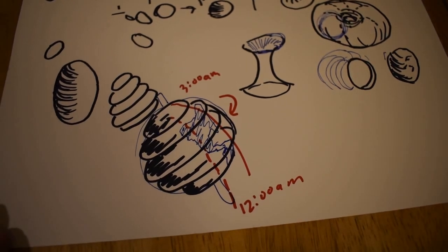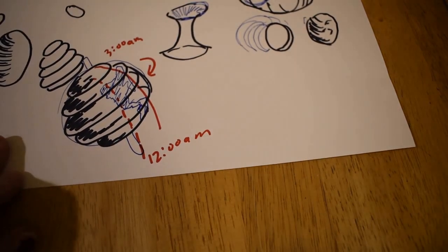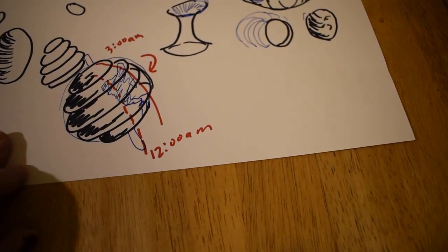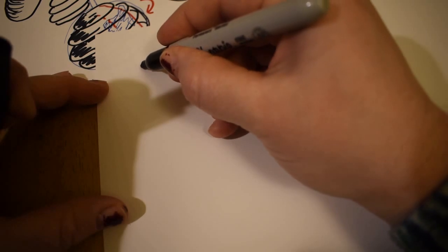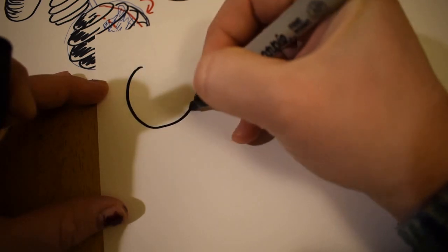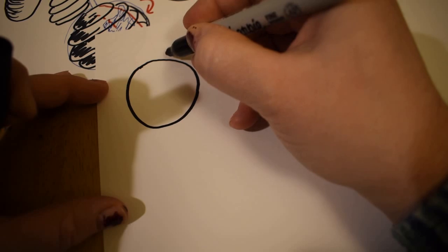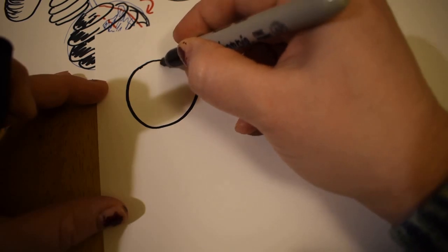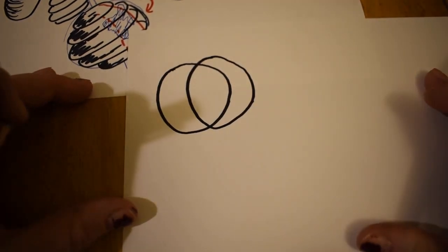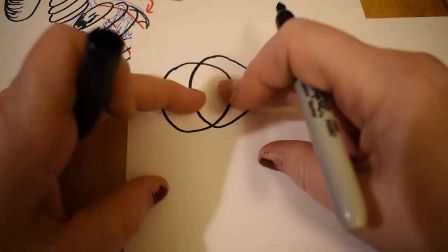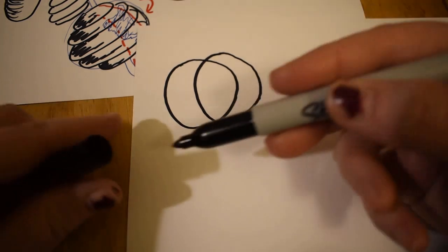So in terms of thinking about a planet, for me, the hypersphere for the planet, the inside, would look like an infinite series of interlocking circles or spheres.